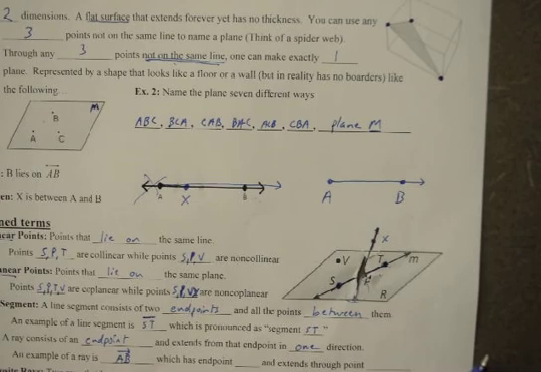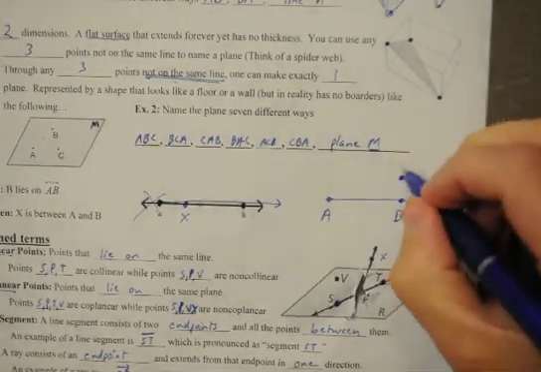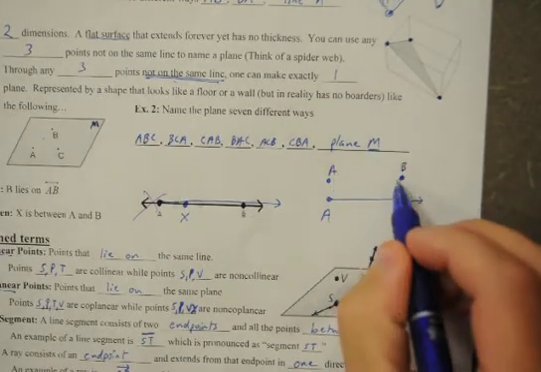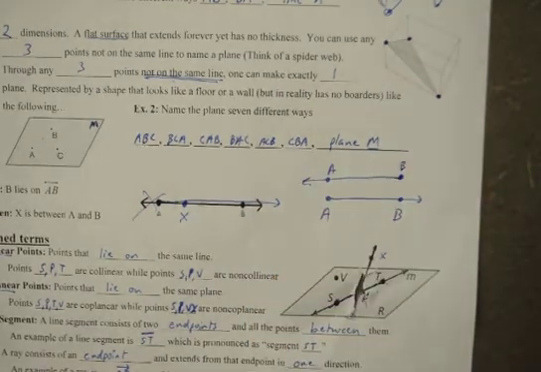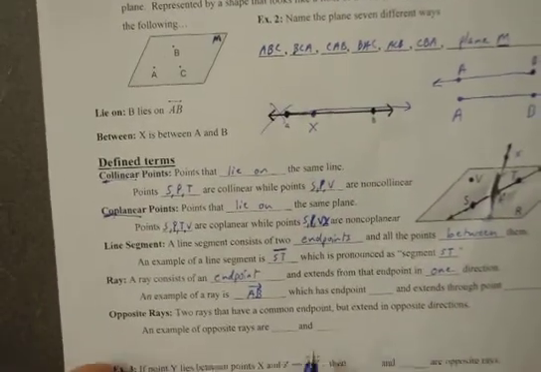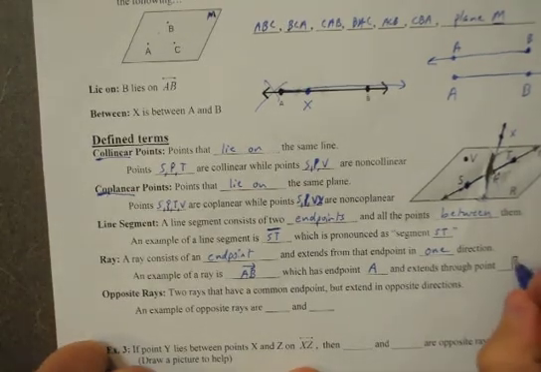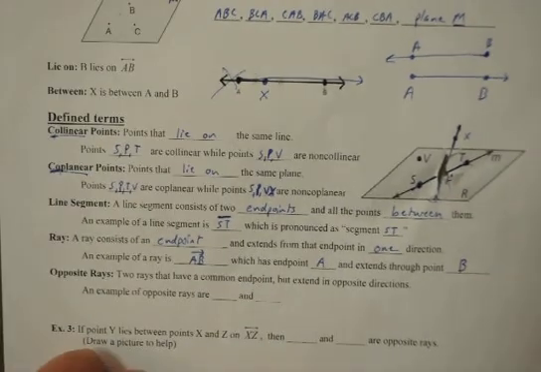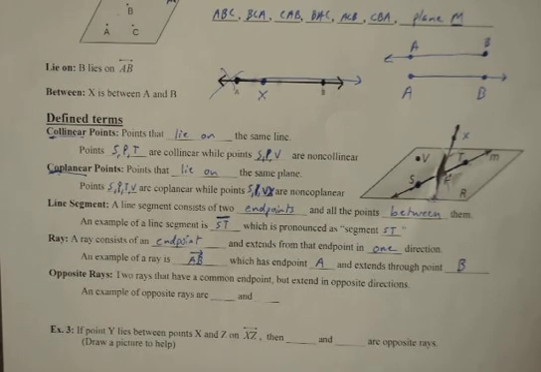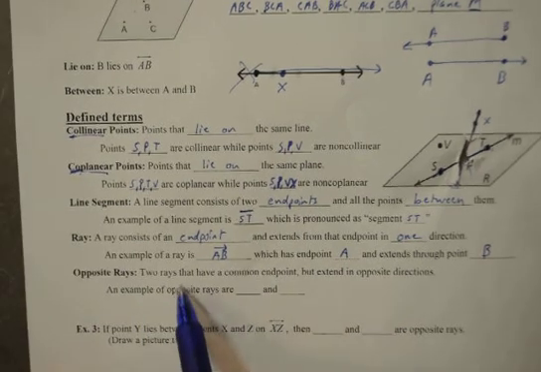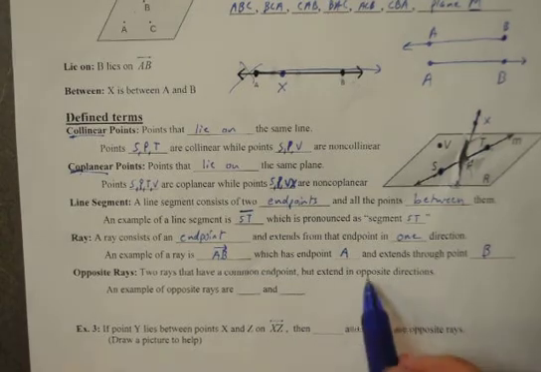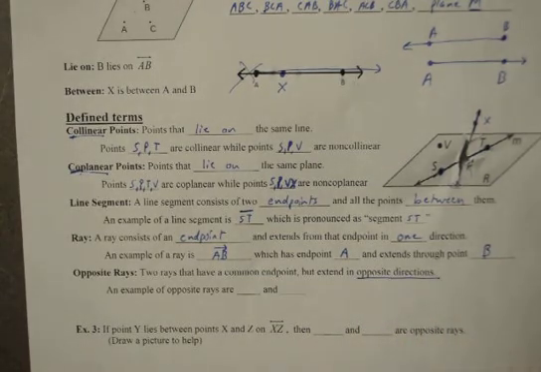Which is different from ray BA. Ray BA starts at B and goes through A, so it's going the opposite direction. So when I say ray AB, I mean it has an endpoint A and extends through B. This is different from ray BA. Opposite rays. 2 rays that have a common endpoint but extend in opposite directions. One of the rays goes left, one of the rays goes right. Or one of the rays goes up, the other ray goes exactly down in the opposite direction.